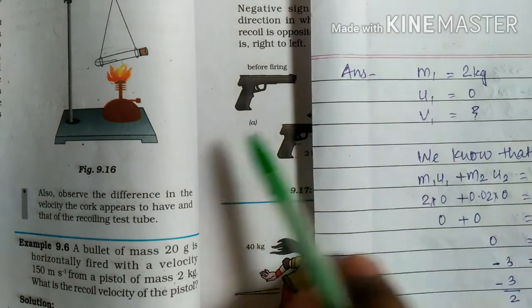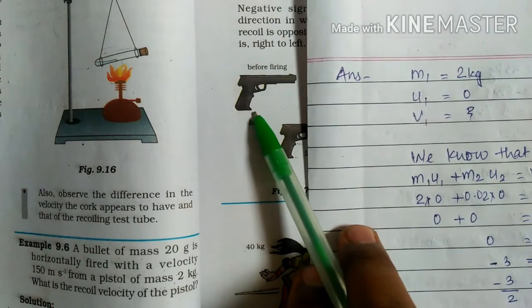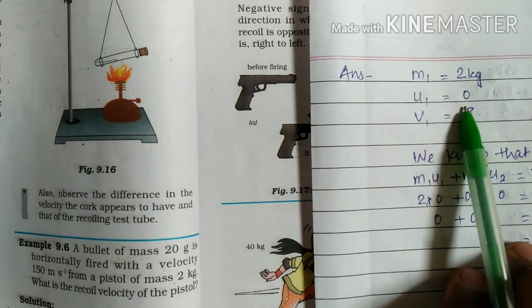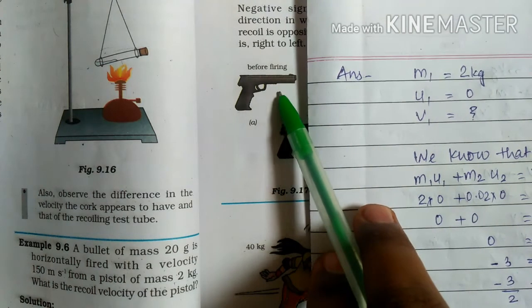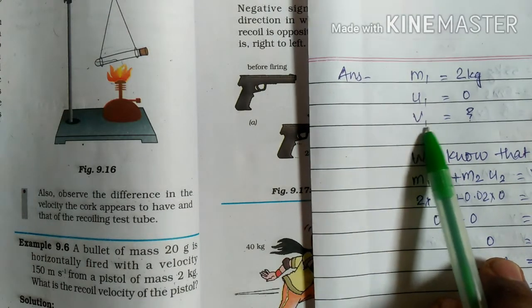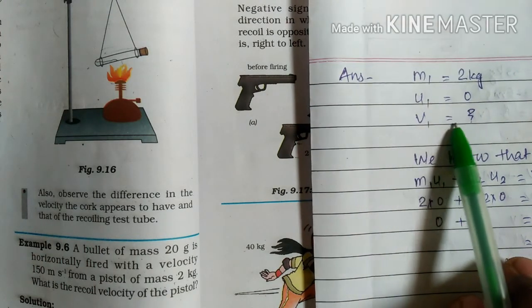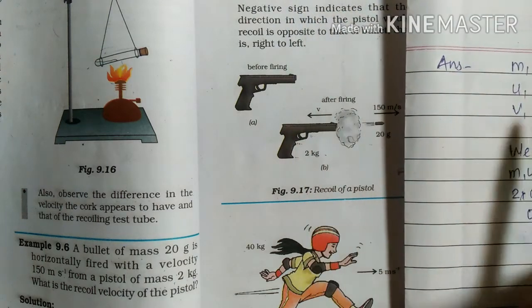Then its initial velocity, it is now at rest, that's why we have taken initial velocity 0. And this pistol is before firing, that's why we have taken final velocity V also 0, which we have to calculate.